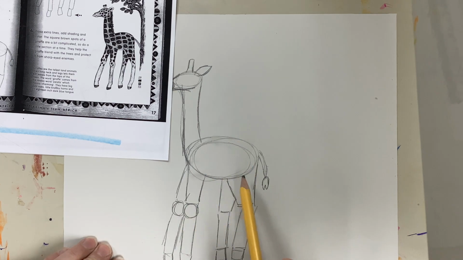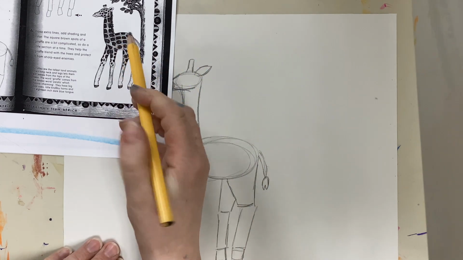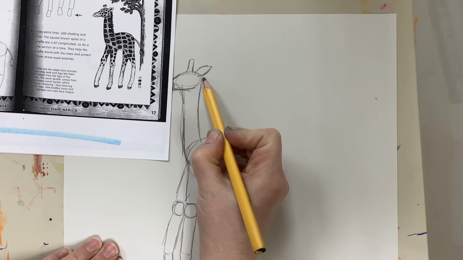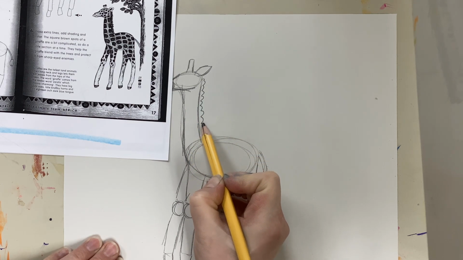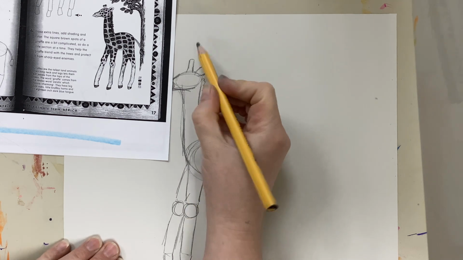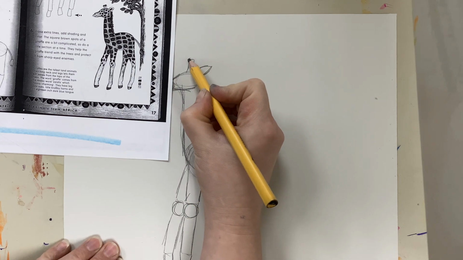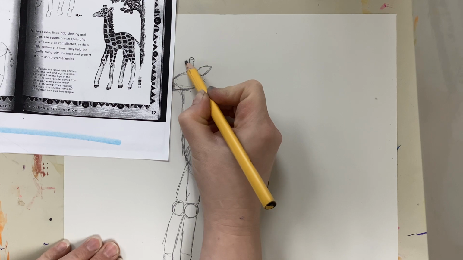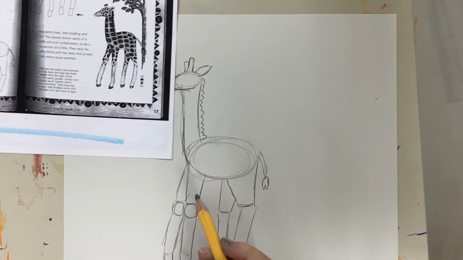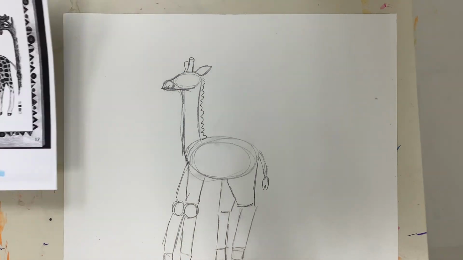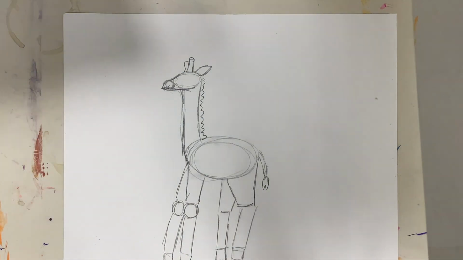I don't have to worry about any of the spots because we're not going to see that, but I do need to have this sort of mane or fur along the back of the neck and sort of the second little horn over here. Okay, I think that looks pretty good.